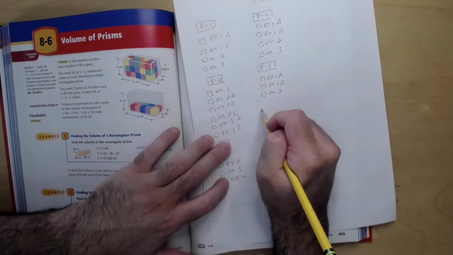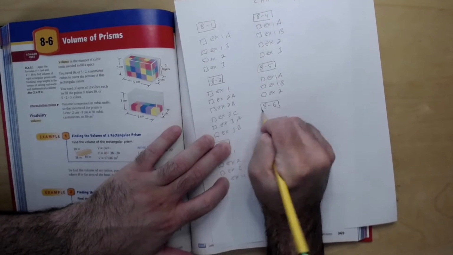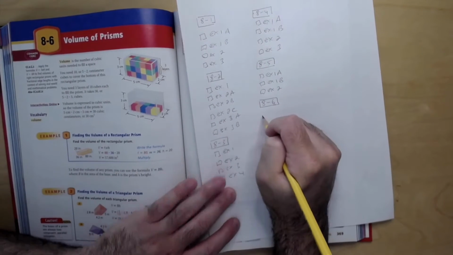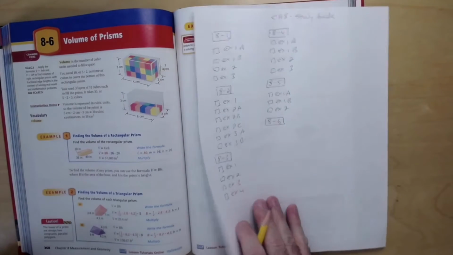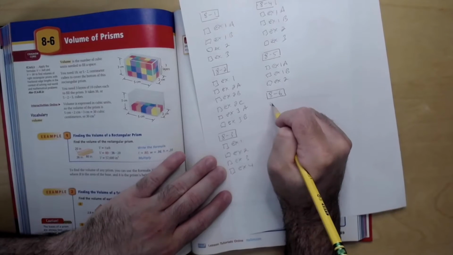Okay, now we're on 8.6. 8.6, we have example 1 right there. Example 2, which has A and B. So we have example 1.